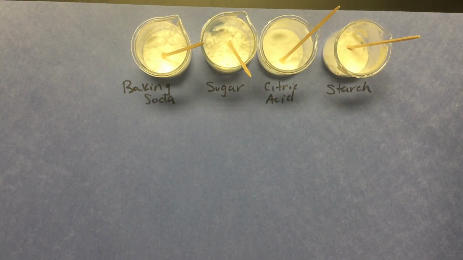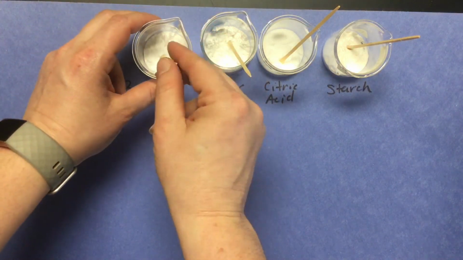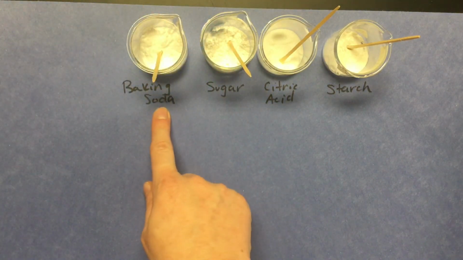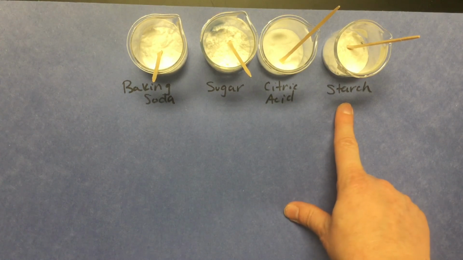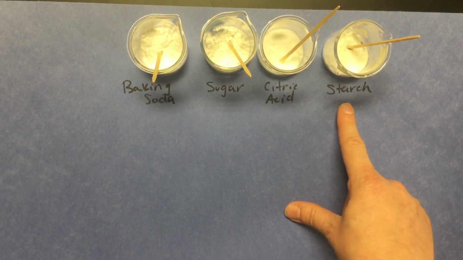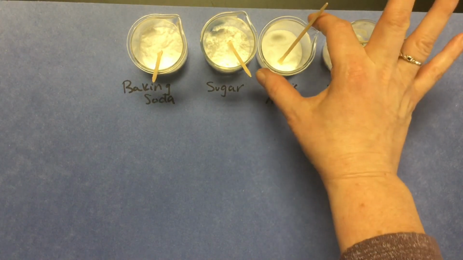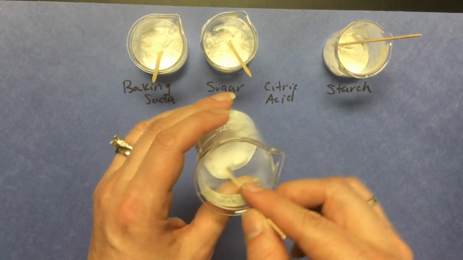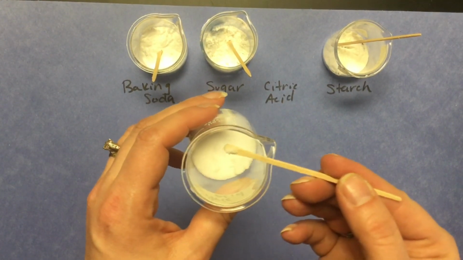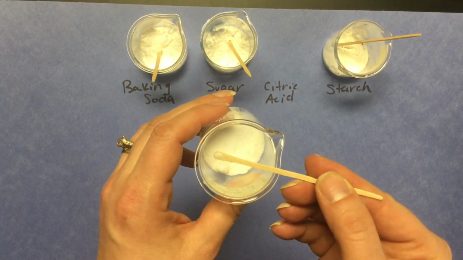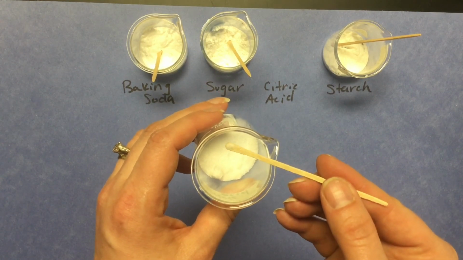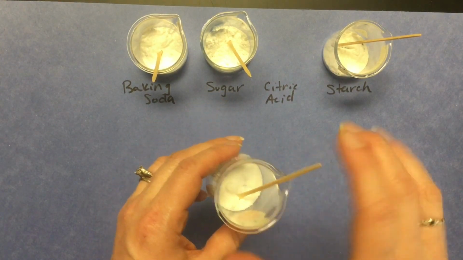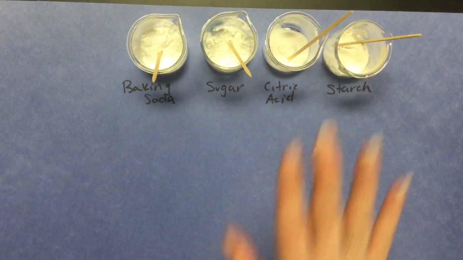Okay, so first we need to take a look at the appearance of each of these. I would say they all look very similar. The baking soda, sugar, and starch are very fine powders. They're all about the same color, white. The citric acid is a little more crystallized. I don't know if you can tell on camera, but it has a little bit more crystals. So I would call the citric acid crystallized. The other ones are fine white powders.